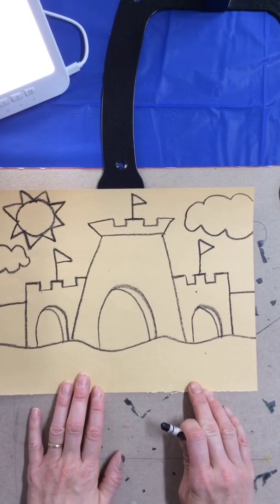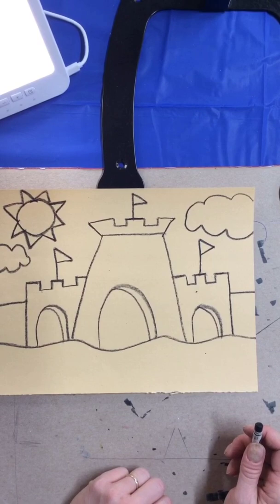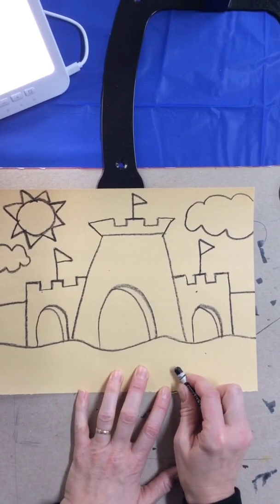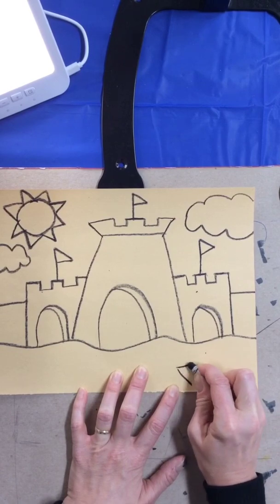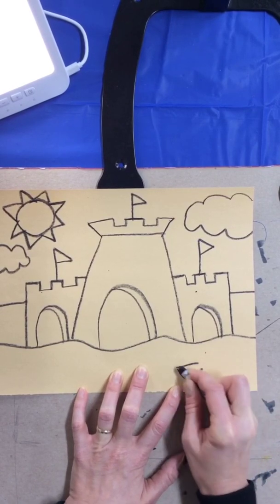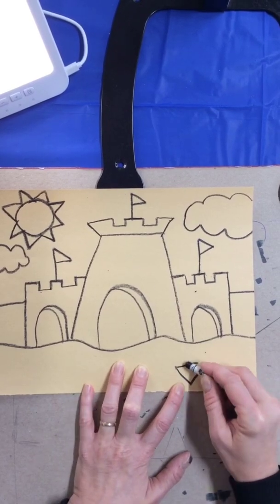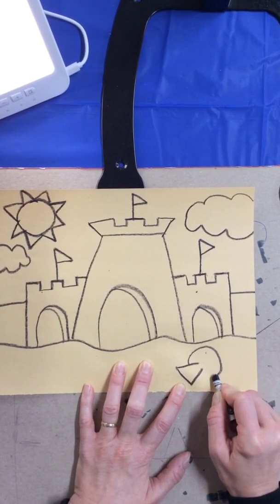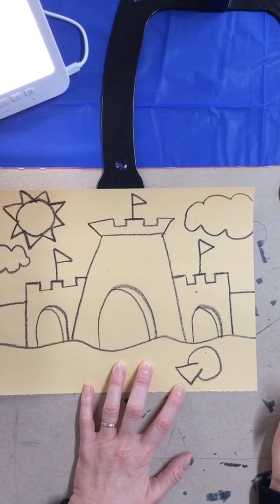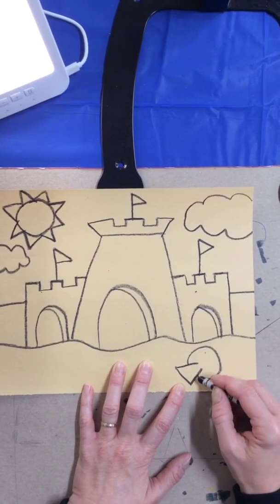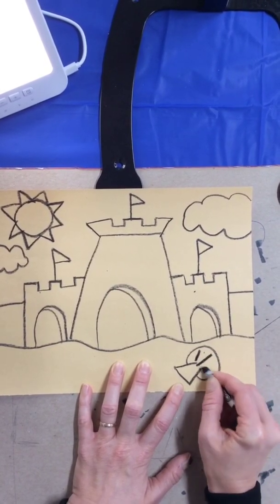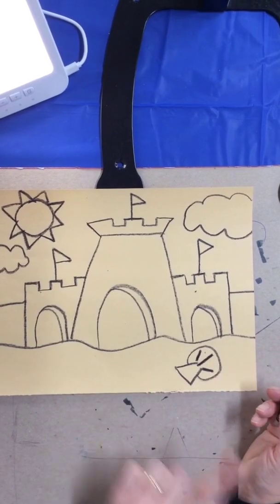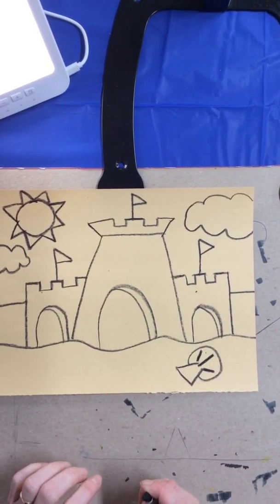All right, now at the bottom, we're going to make a seashell, a starfish, and a little shovel. Okay, this little seashell, you can make a line and almost like you're going to make a triangle, but don't close it up on the tip. And then it's like you're making a circle around it, but you're not closing it up. And then you'll make a line in the middle and then a little diagonal line on each side to represent those ridges in the seashell.